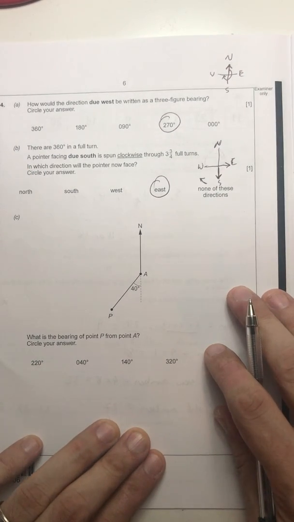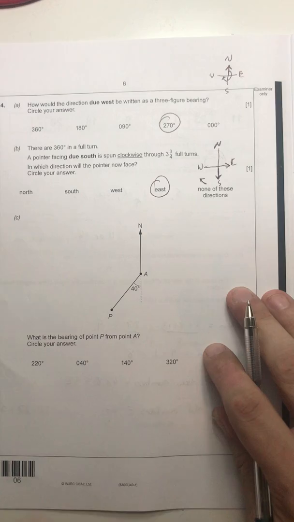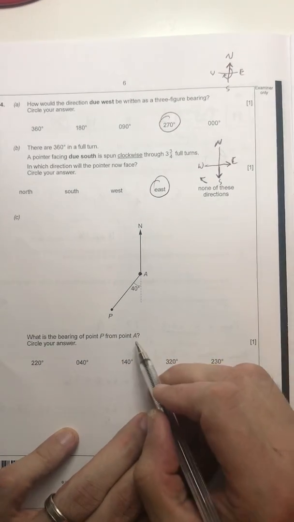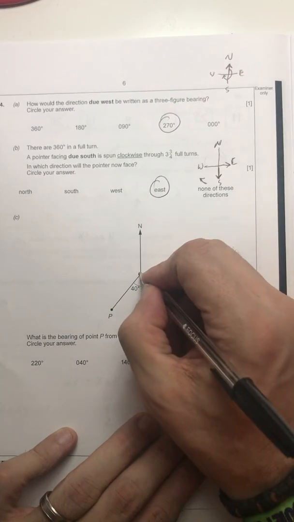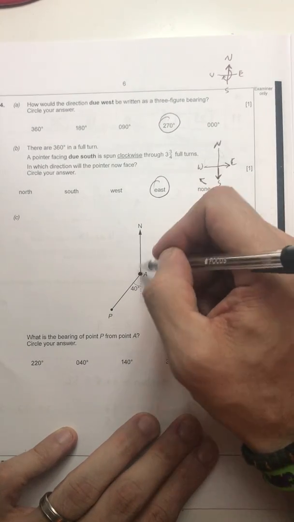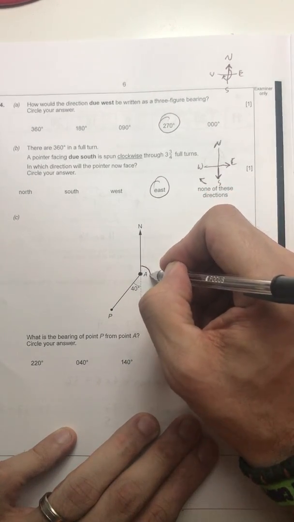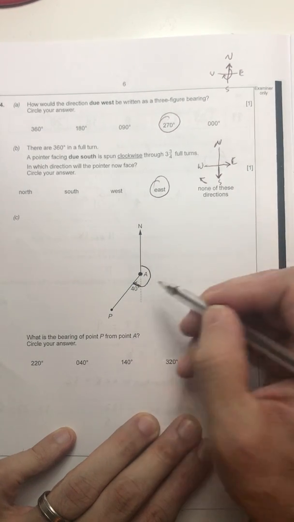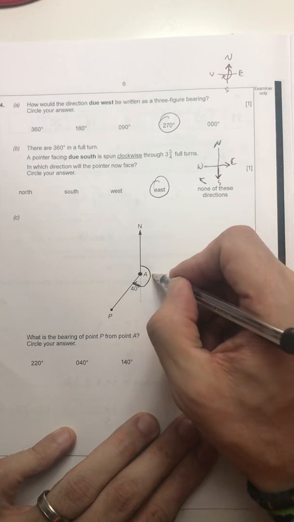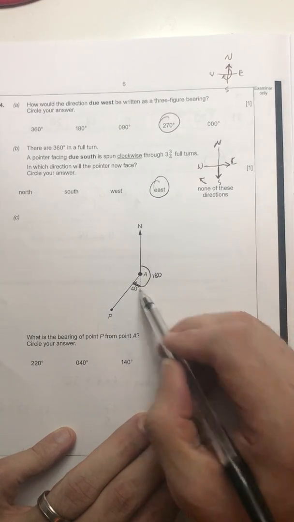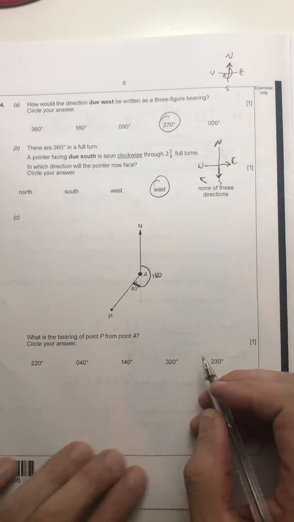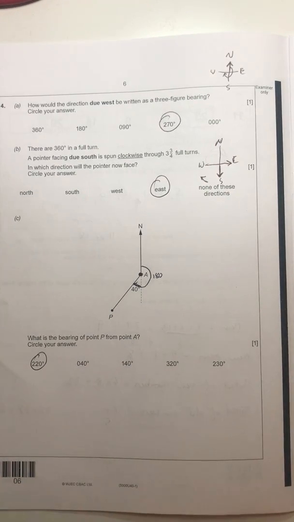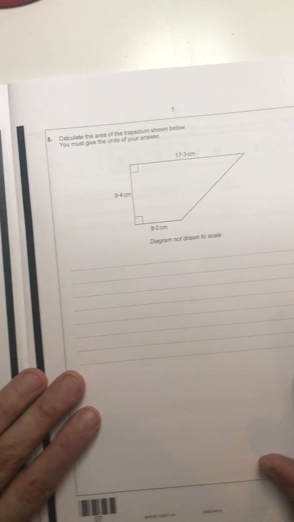Okay, what is the bearing of point P from A? So with bearings, you measure from the letter that comes after the word from. So we measure them from A, and again we always go from the north in a clockwise direction. So I need that angle there. Well, I know that this little angle here is 40 degrees, and you should know that angles on a straight line is 180. So 180 plus the 40 gives me 220. So the bearing of P from A is 220.